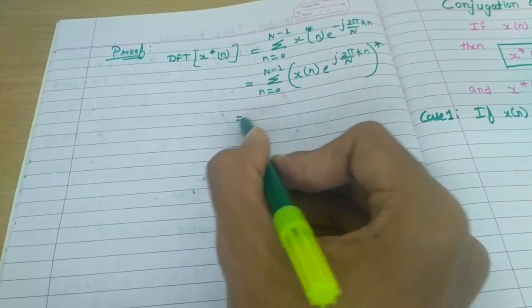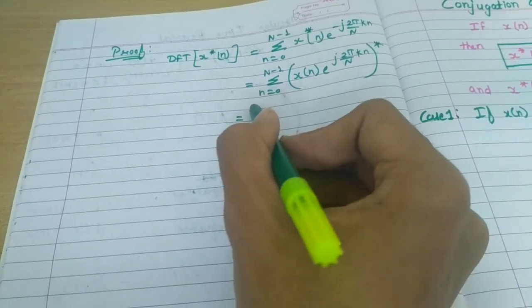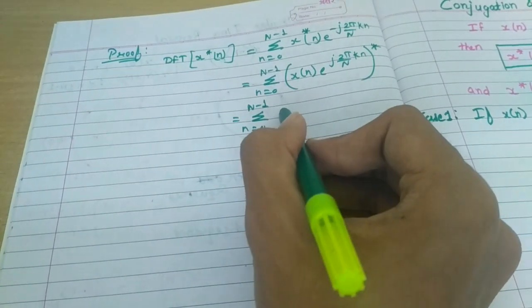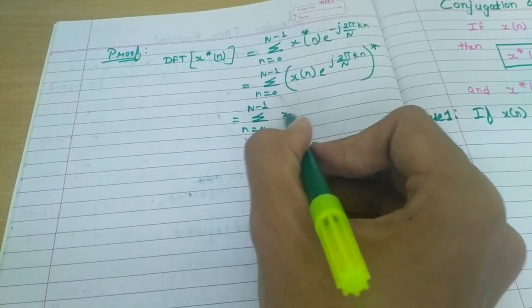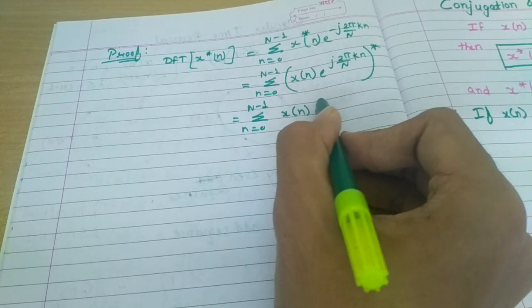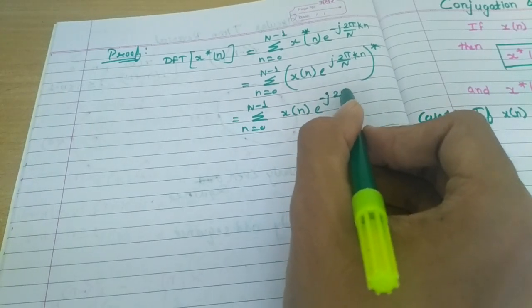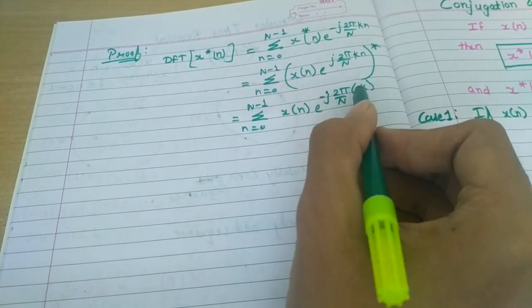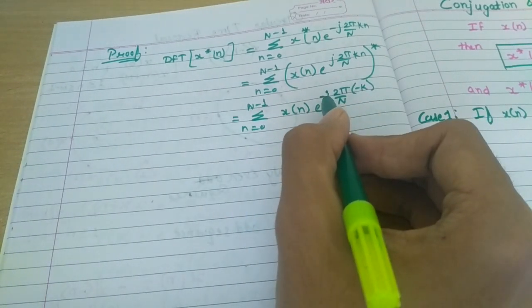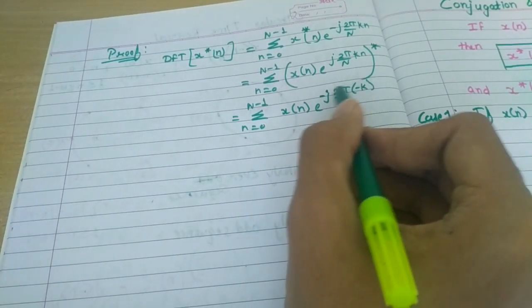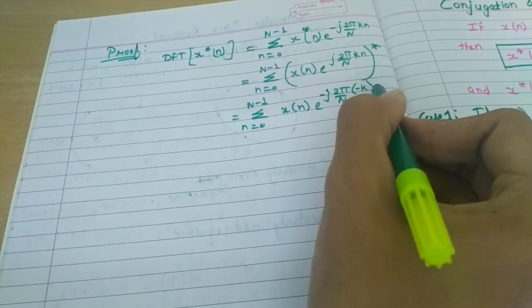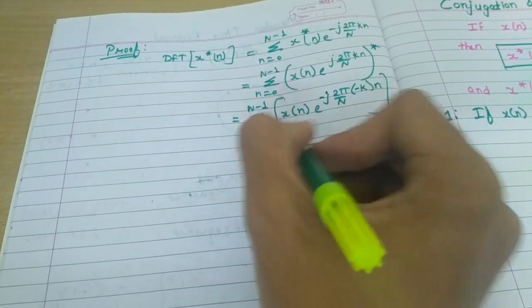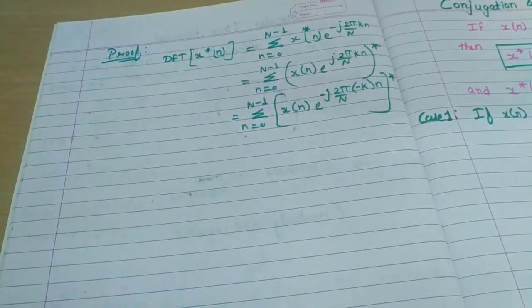Now what we will do? We want our original form, that is minus j 2 pi by N. So this minus sign and minus sign together will give us plus. So just a bit of modification to prove it, and the conjugation is as it is.